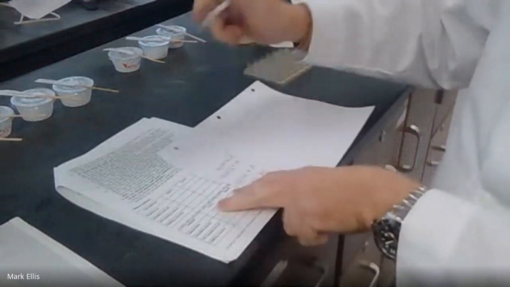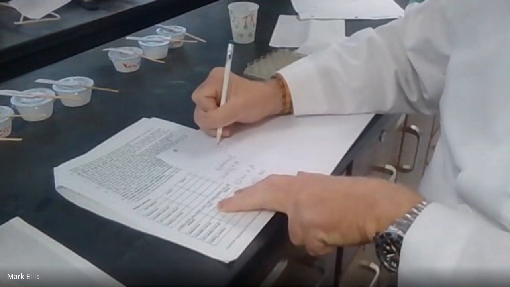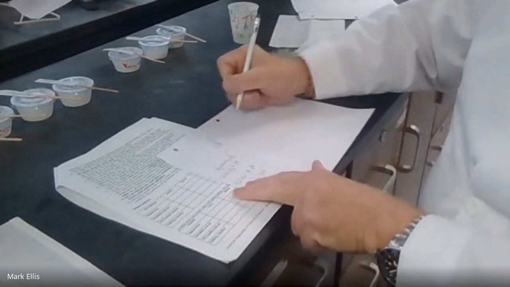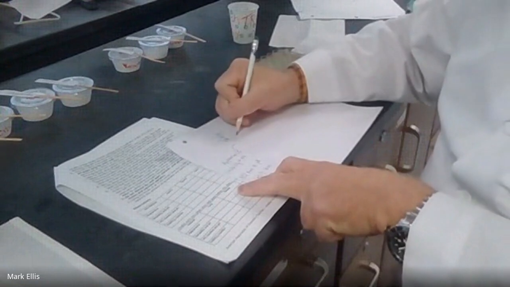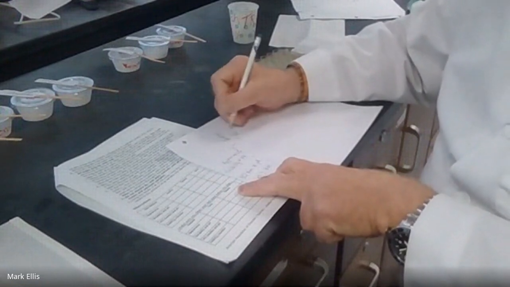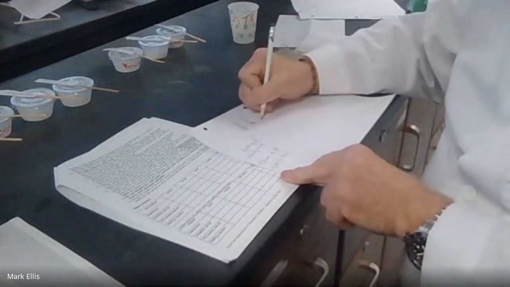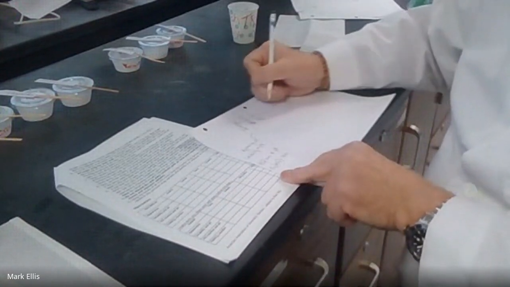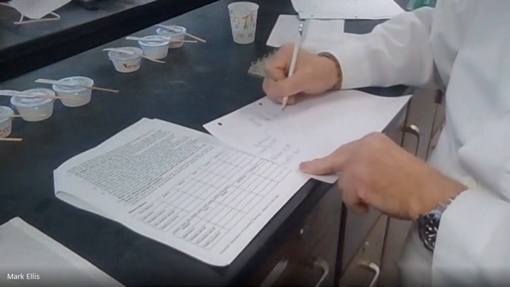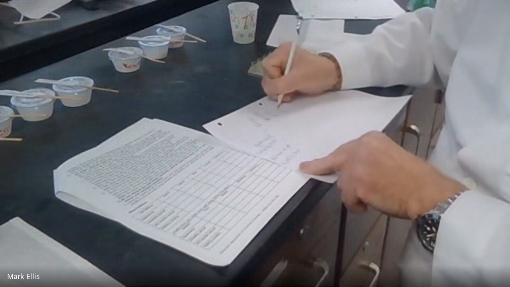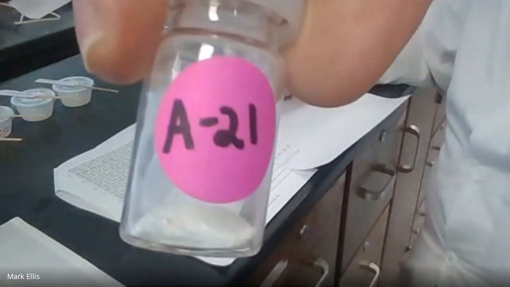The columns, we'll do Tums in the first one, just like what's on the chart here. Rolaids in the second column. I spelled it wrong. Rolaids. Alka-Seltzer, I'm just going to abbreviate AS. And then my unknown. And my unknown for the antacids has an A in front of it. So this is A21.